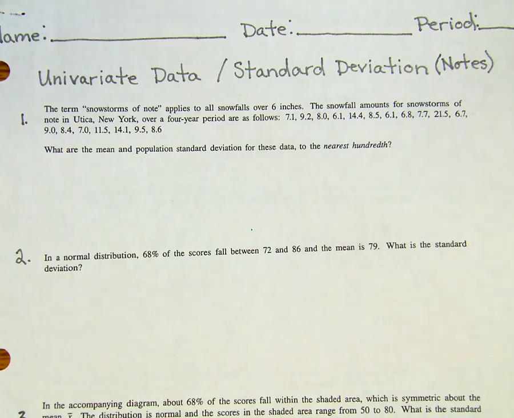So now you should have picked up this note sheet from the substitute, okay? Show her that you've completed the first page of notes, and then you can go up and ask her for this worksheet. So this worksheet here, it says univariate data standard deviation notes. We're going to use these questions to help answer and understand more about standard deviations.